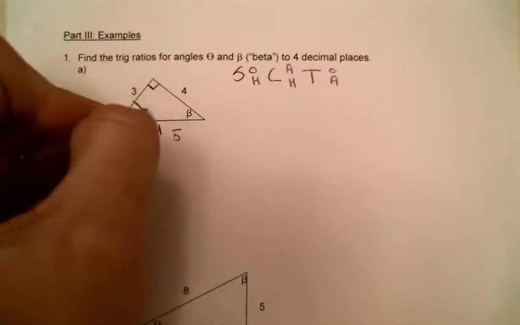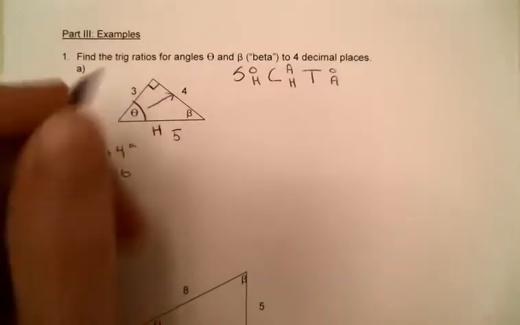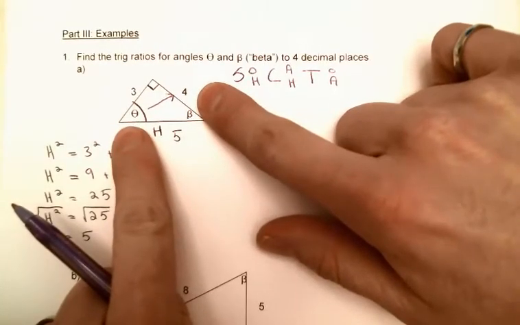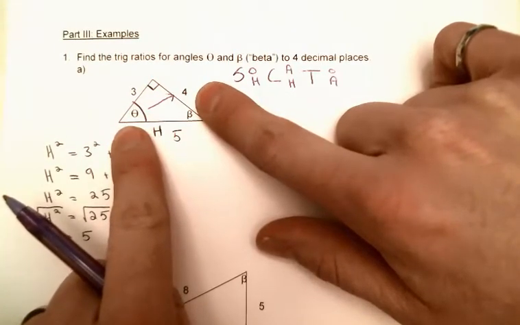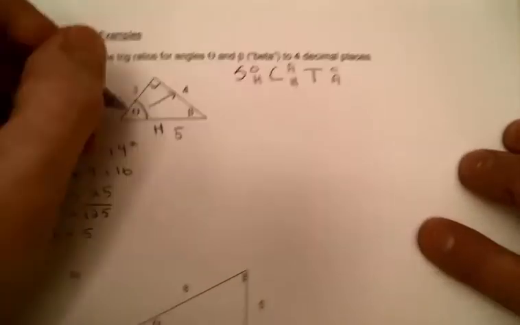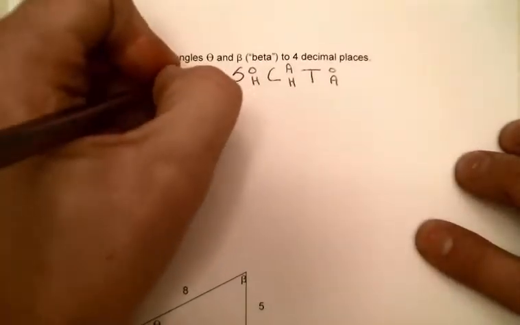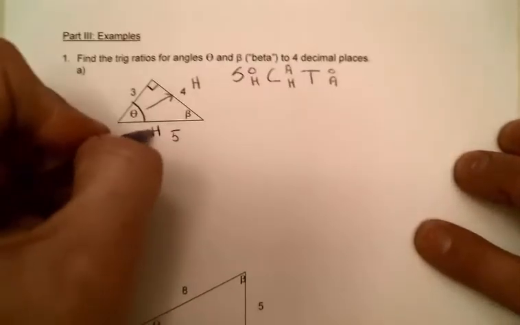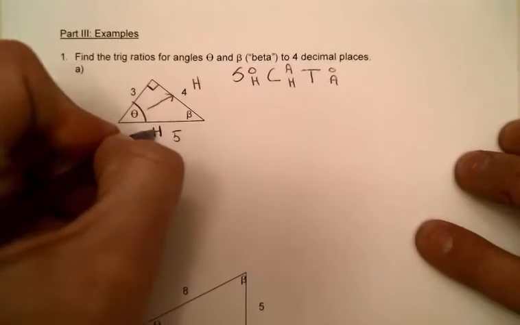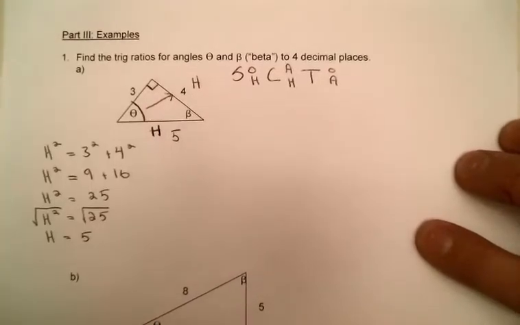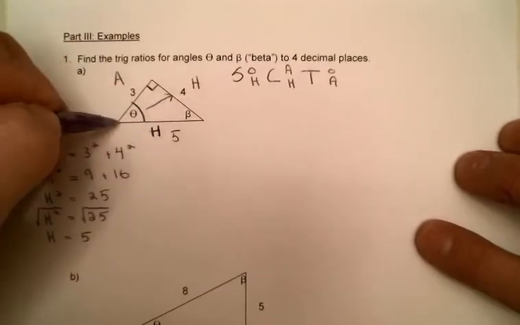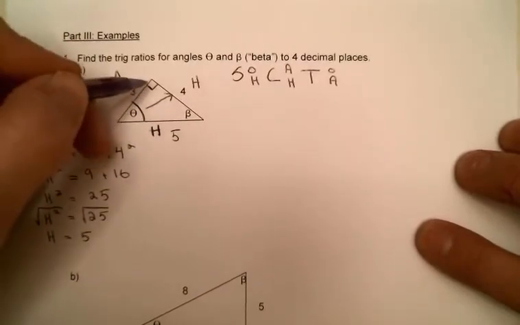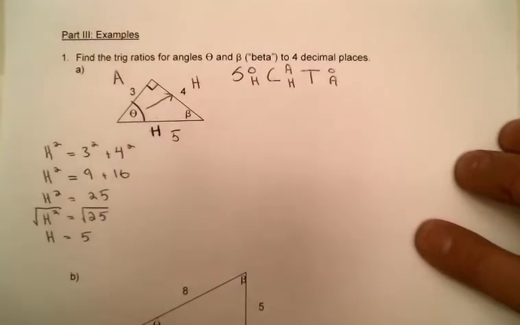So who's his opposite? Remember we said it's like hockey? Who would these two be? Think of them as two goalies, and they oppose each other. So that angle's opposite is 4. The hypotenuse is always the longer side, across from 90 degrees, and this 3 is the leftover. He's adjacent. Adjacent means beside the angle theta. So he's beside him, adjacent to him.